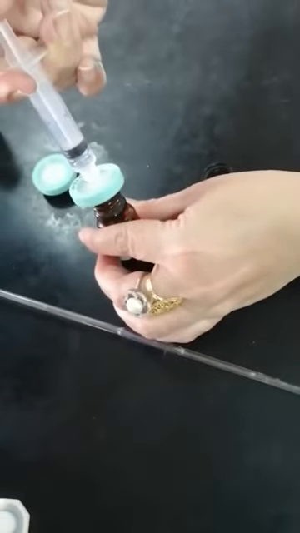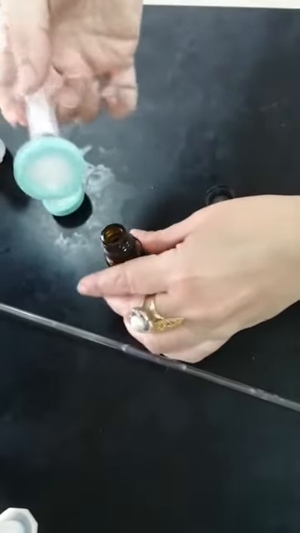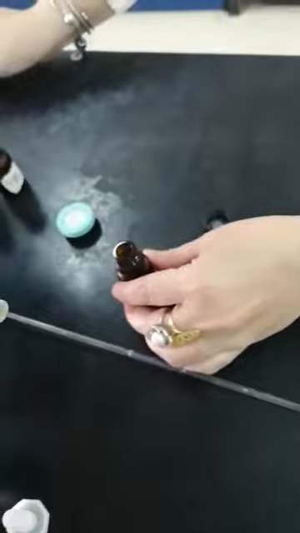This is my sample. I will use a disc filter to filter my sample, just by adding it like that and collecting it in a small bottle. The first drops have to be discarded. This is my filtered sample.